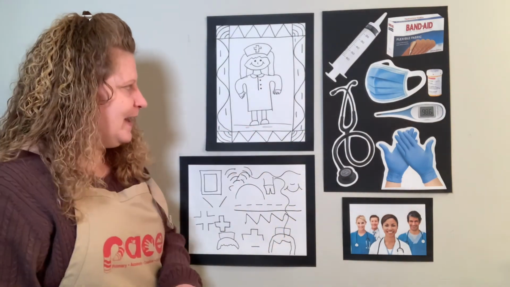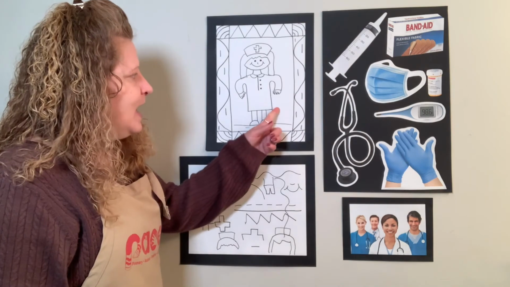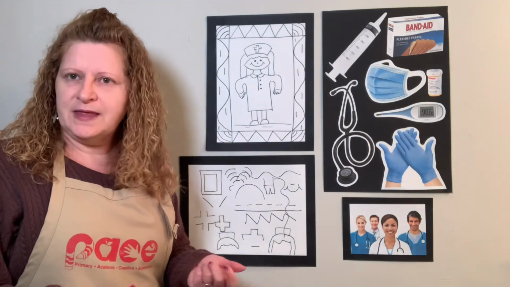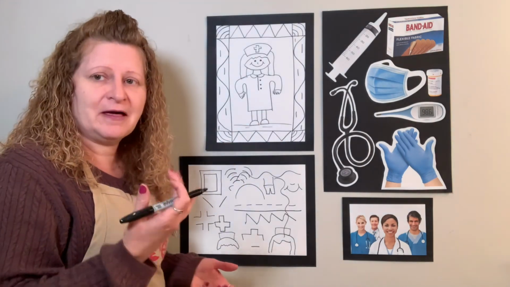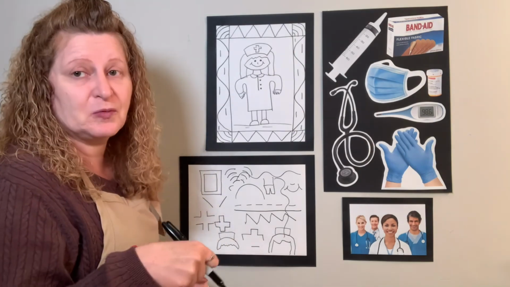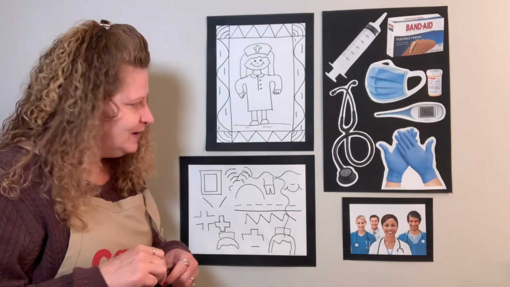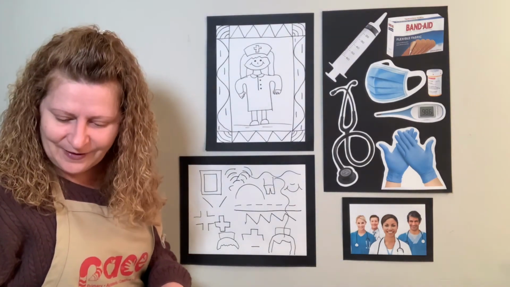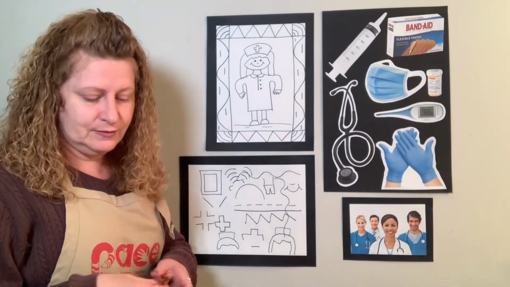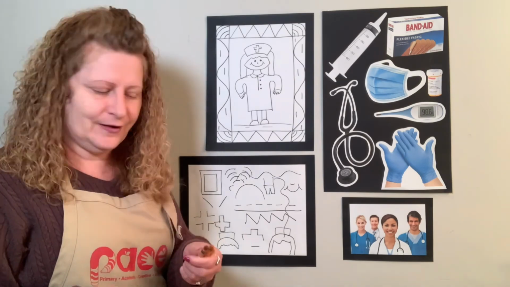And so now we have a picture of our nurse. If you want to draw something hanging from their hand, like maybe a stethoscope or maybe a little medical bag, you could do that. So there's your nurse.